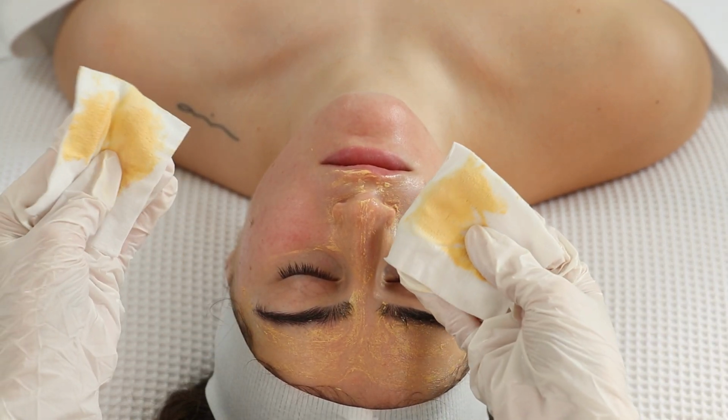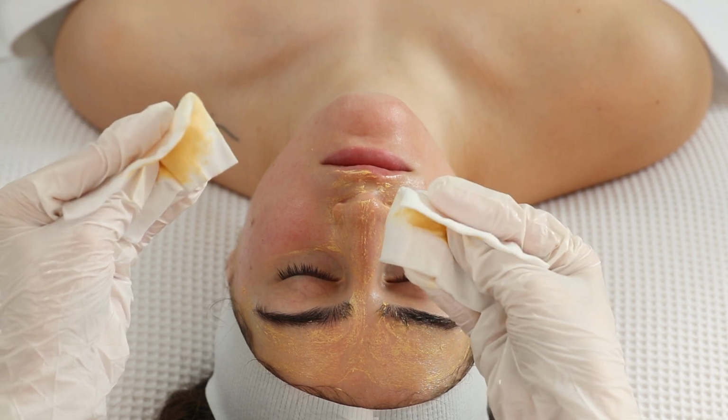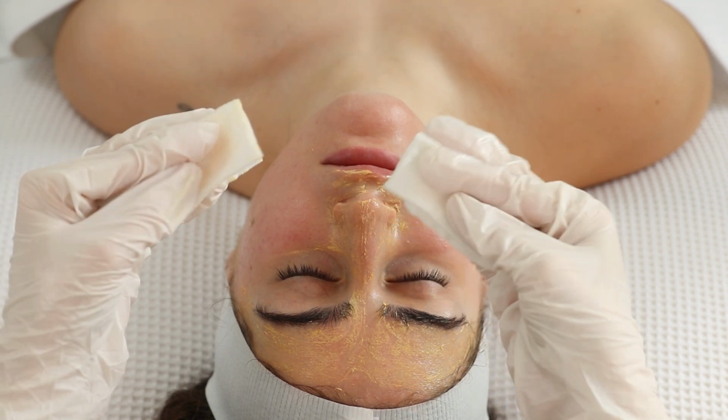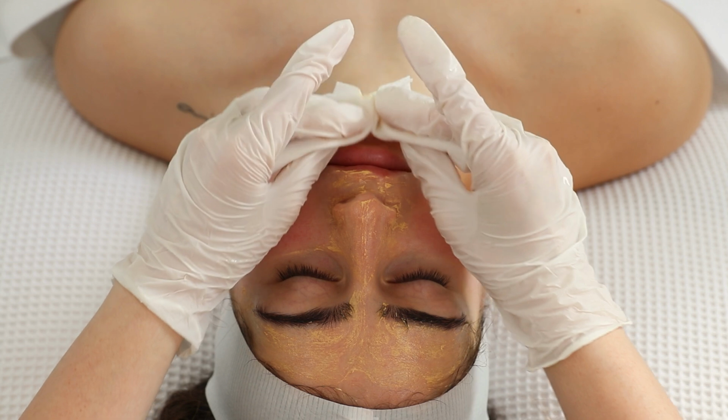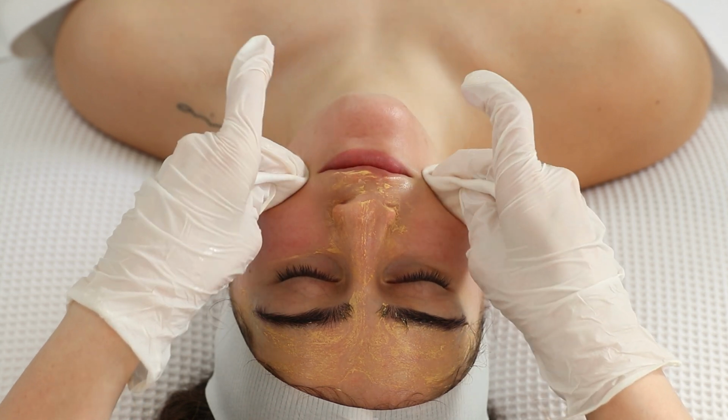Once that is done, you are going to fold the gauzes into half and glide upwards, starting from the chin area, going up towards the mouth, then the nose, and lastly the forehead.